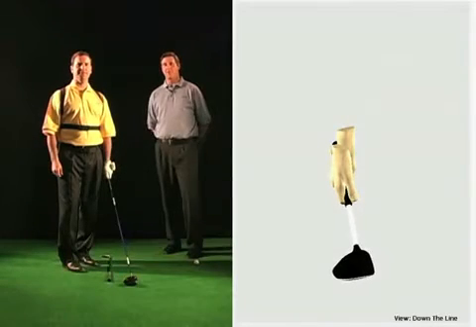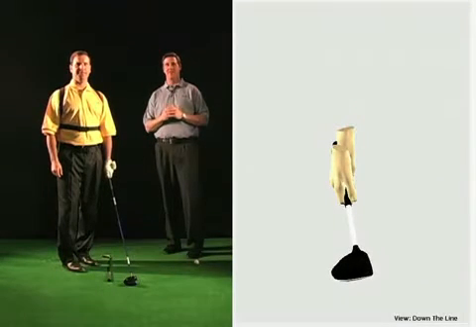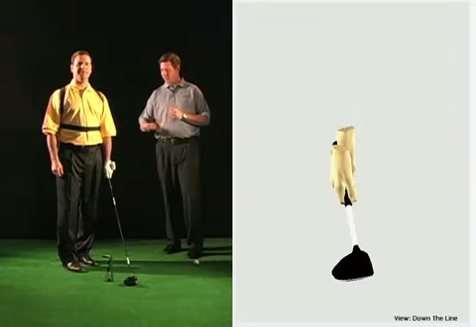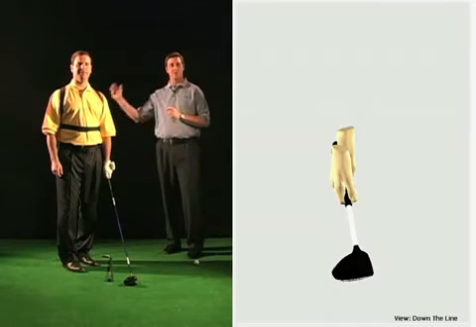Now we'd like to talk about probably one of the greatest features of the K-Vest, and that's the ability to work on real-time swing plane. Now all of us know how important swing plane is in the golf swing. The great thing about having a sensor on John's golf club is now we can actually work on swing plane in real time.